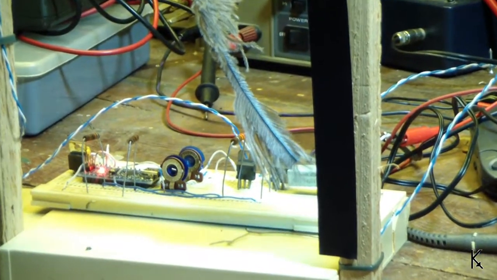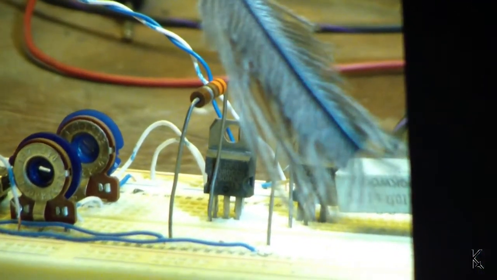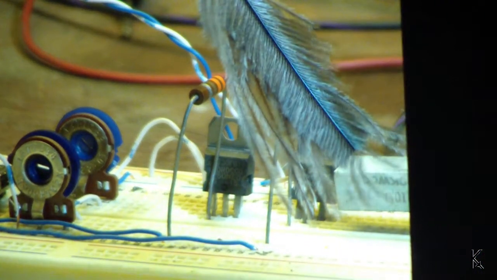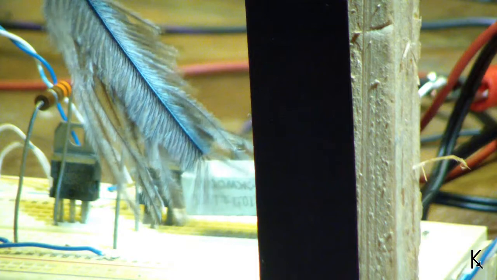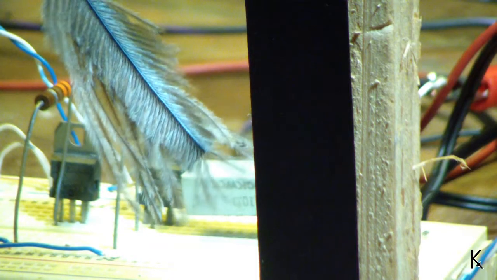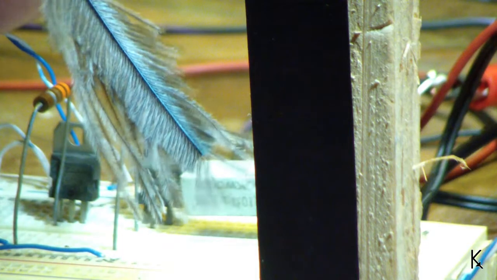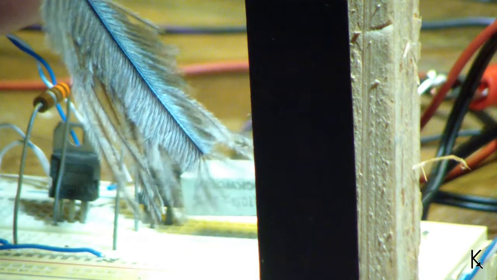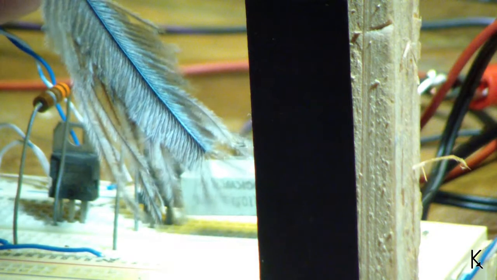I've had to put the camera in super night shot mode in order to reduce the raster bars. You see that? Oh, now it doesn't want to focus on it. There we go. See how that feather is waving in slow motion? And if I come in here and make an adjustment, I can speed it up. I can slow it right down.